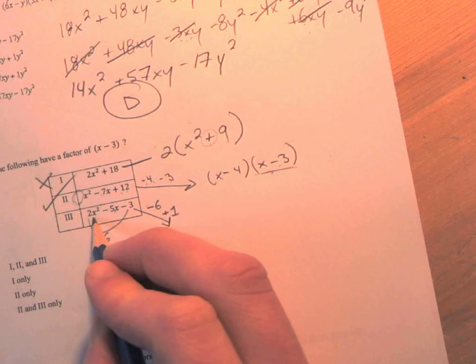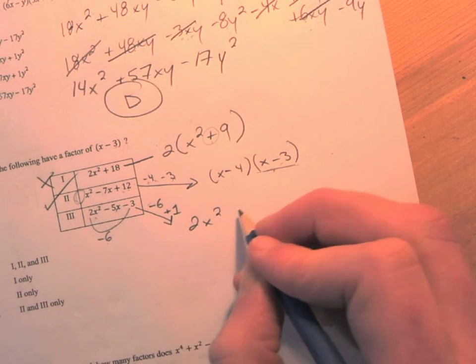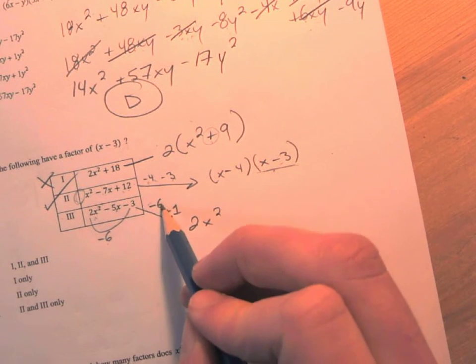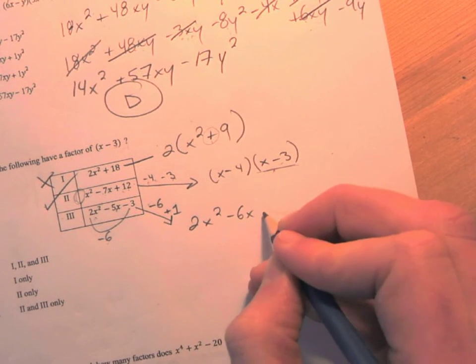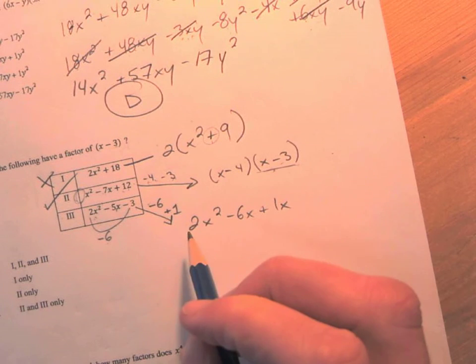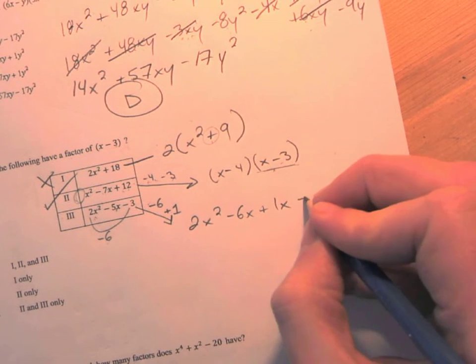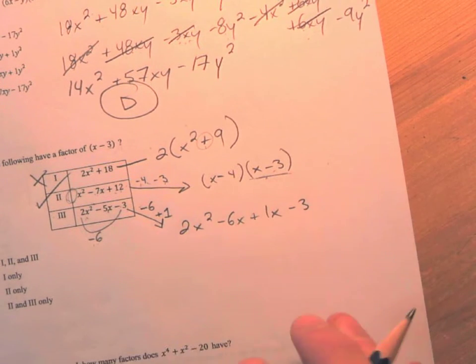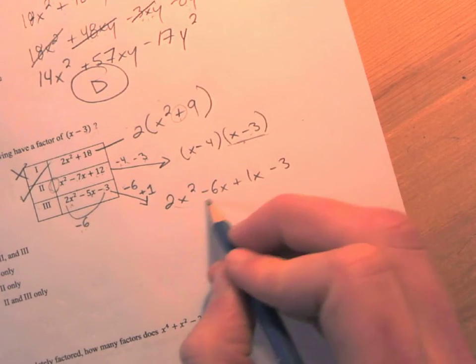Okay, so now I rewrite this. 2x squared. Instead of the negative 5, I'm going to write negative 6 plus 1. Negative 6x plus 1x. And then I write the negative 3 again. I don't write the negative 6, I write the negative 3. Okay, now we have to factor this right here.